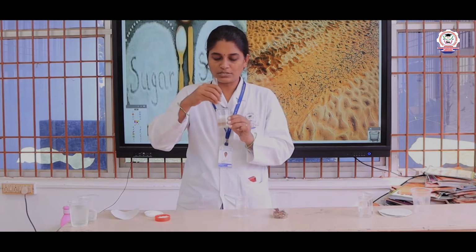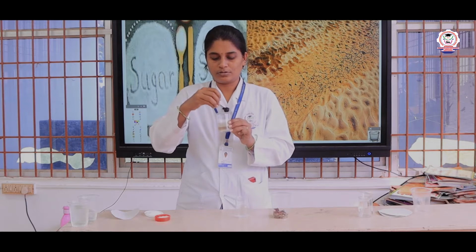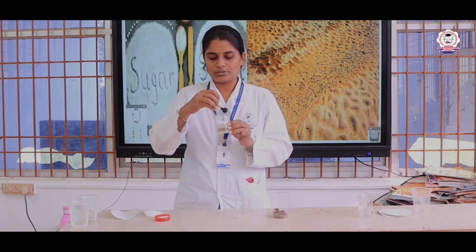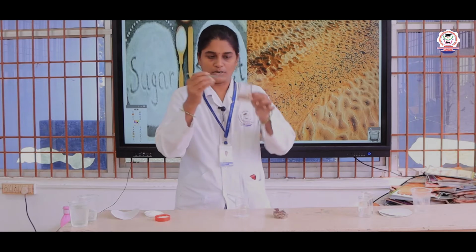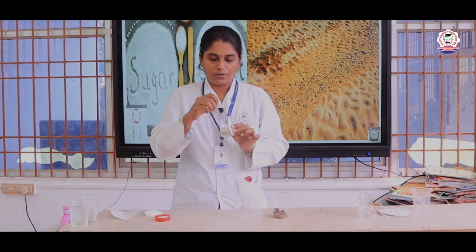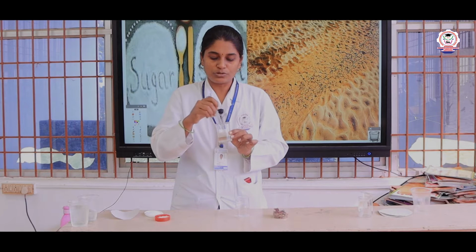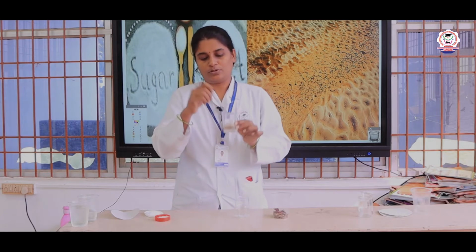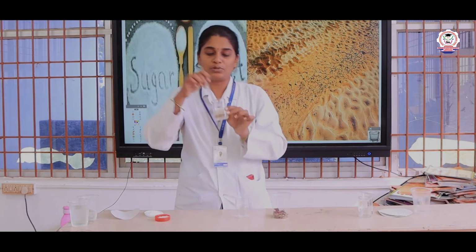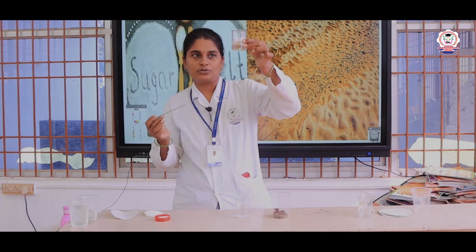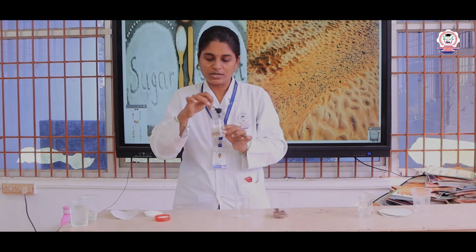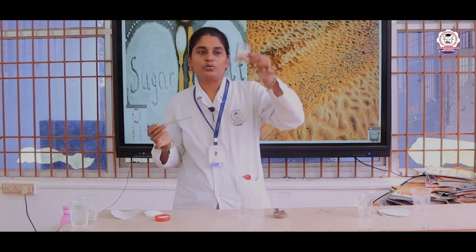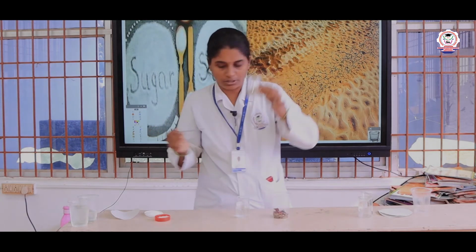If you keep on stirring, the sugar molecules mix with the water and finally we cannot see them clearly. The sugar will completely dissolve in the water. After a few minutes of stirring, you can see it is completely dissolved. So, sugar is an example of soluble impurities.